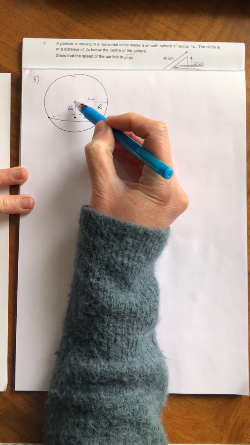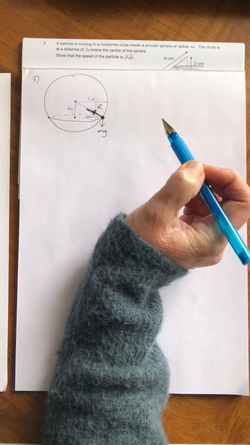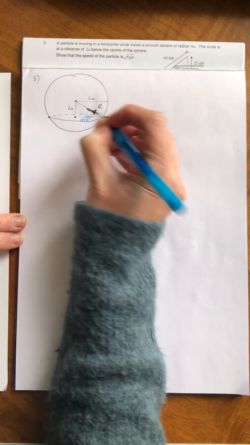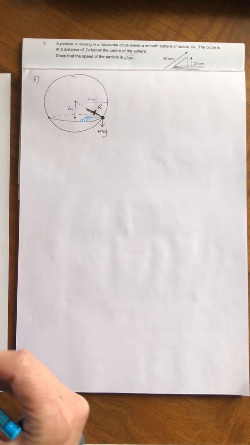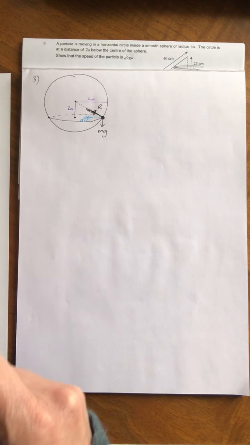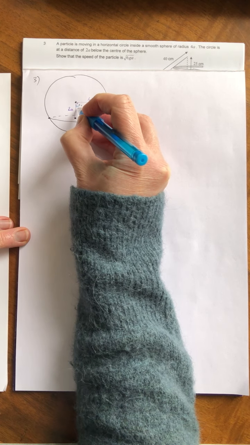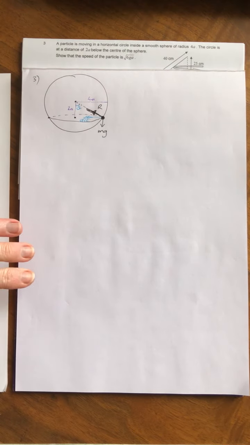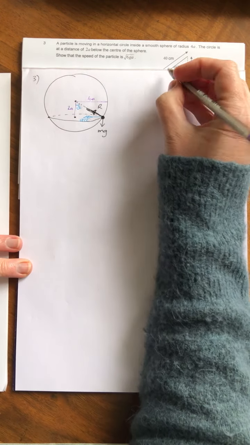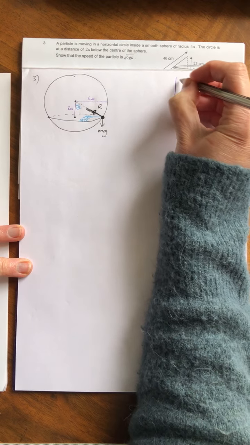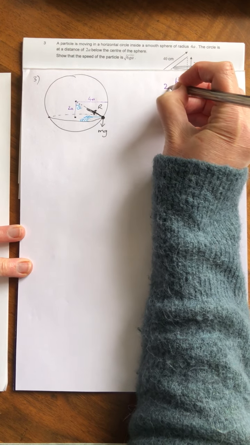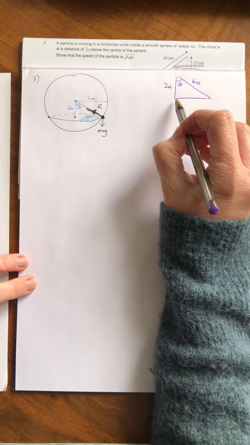So it is a bit confusing because you've got two different radii here, haven't you? You've got two different centres. But this is the one that we're concerned about for our circular motion. We want an angle. We'll call that theta. So I think it is worth it here, because I've got various different lengths, to draw out that triangle there. I've got my angle of theta. I've got a 4a and a 2a.